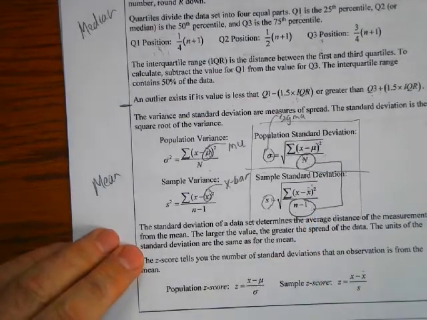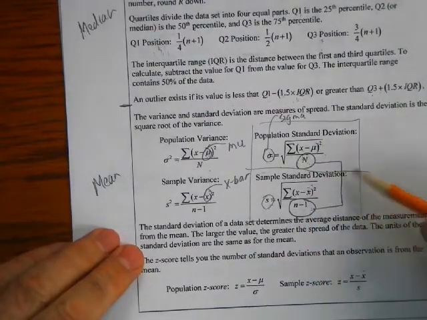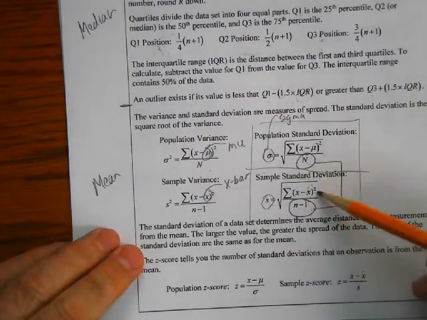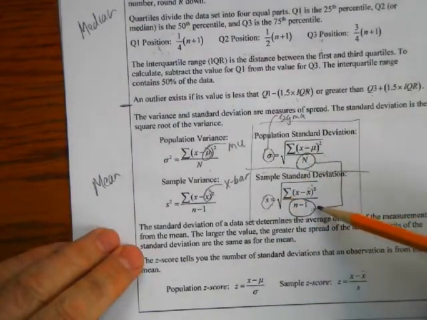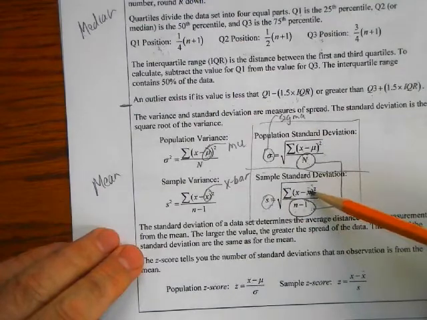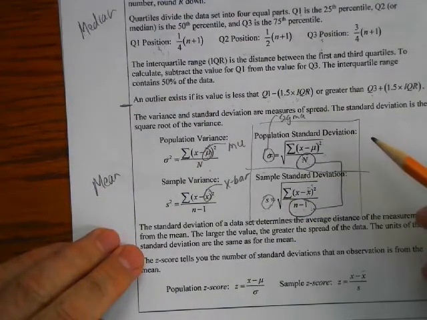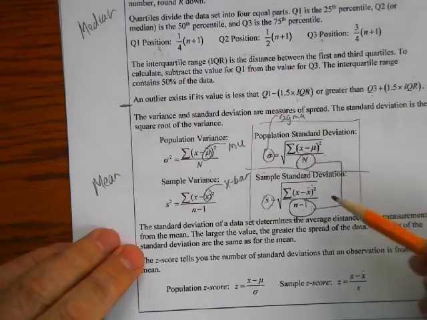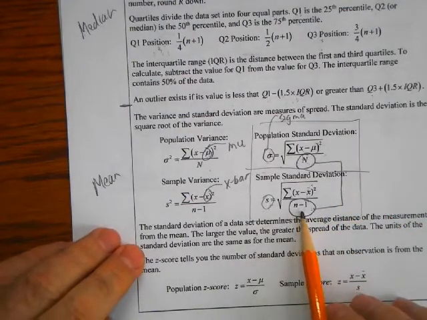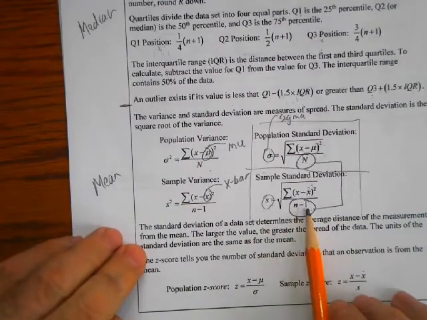Now, why is this true? Well, if you just take statistics from a sample, you're going to be prone to have some errors there. It's not going to be exactly the same as the population. So think of this n minus 1 as kind of a correction factor.